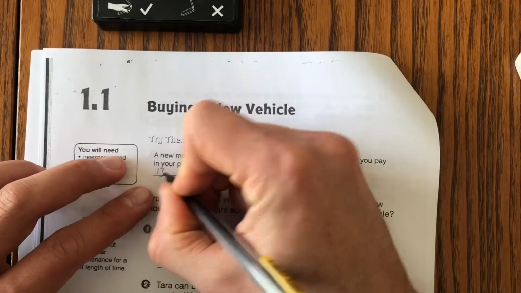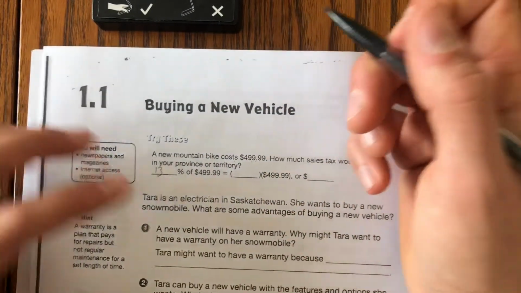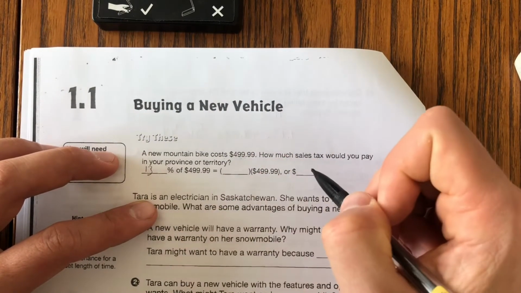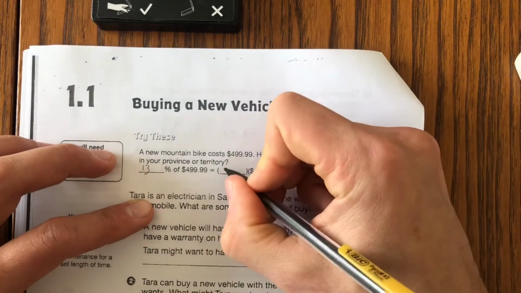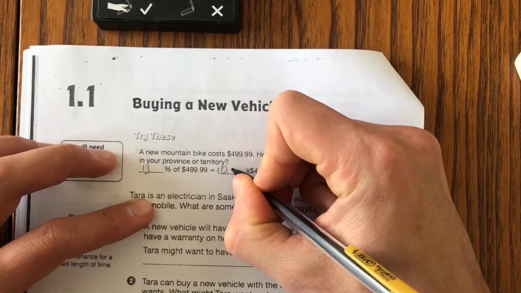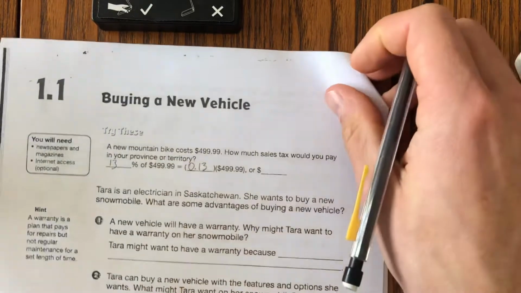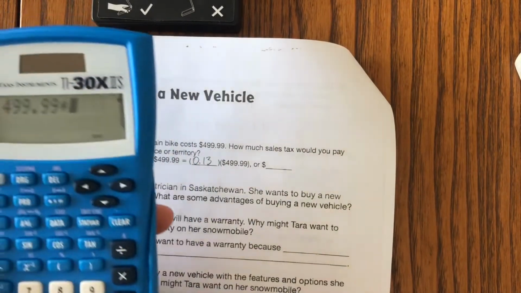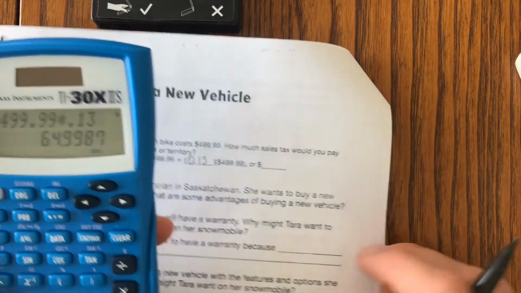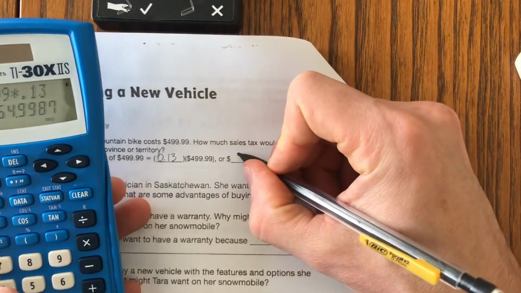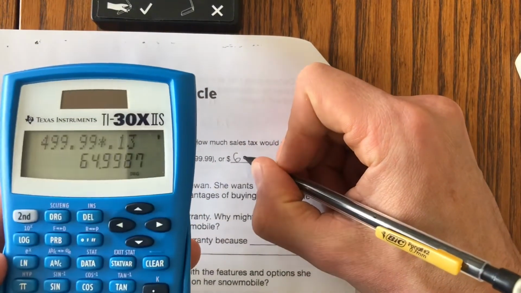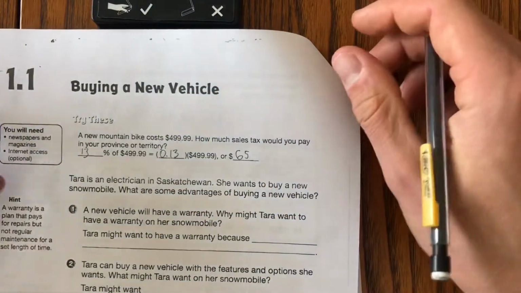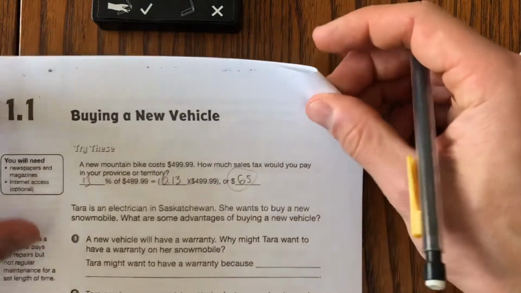Well, we know that Manitoba has 8 and 5 is 13% tax. So what we can do, 13% we know is 0.13. So 13% of 500, or $499.99, times 0.13. The tax on a mountain bike of this price in Manitoba is going to be $65 even because of the rounding. So that's what goes to the government.